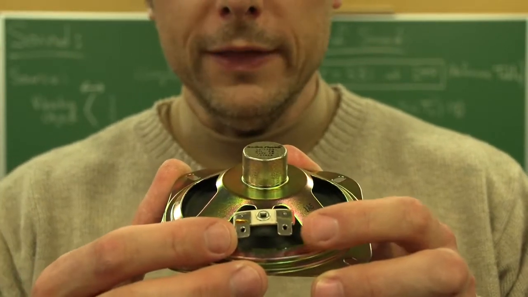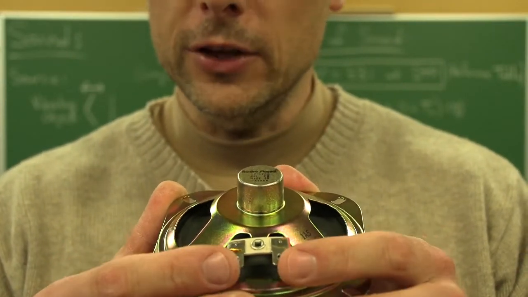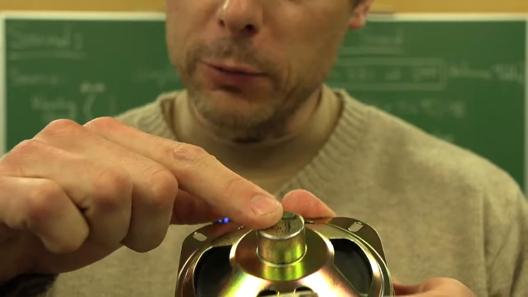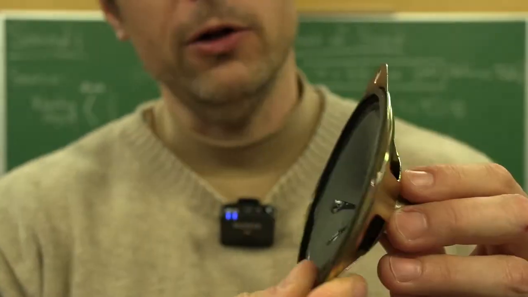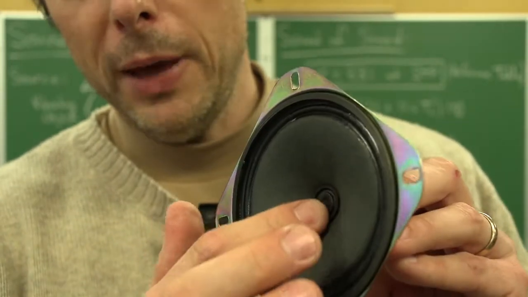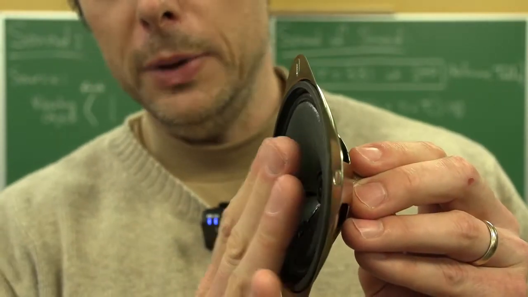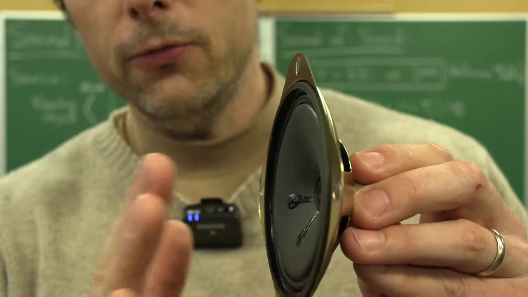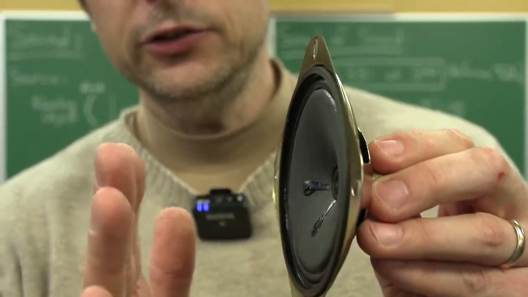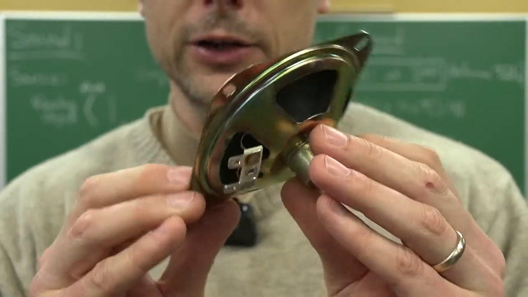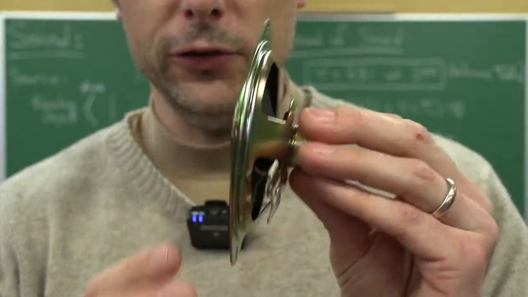Current generates its own magnetic field, which will interact with this magnetic field, and there'll be forces that attract or repel the coil in this paper cone right here, so that this paper will go forward and backwards. You can see that it's kind of cone shaped and it lunges like this based on the electrical signal that's received at these two pins.